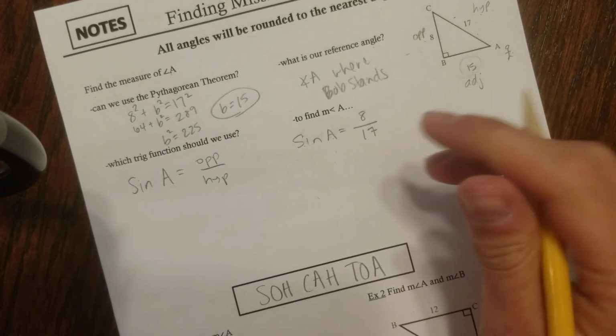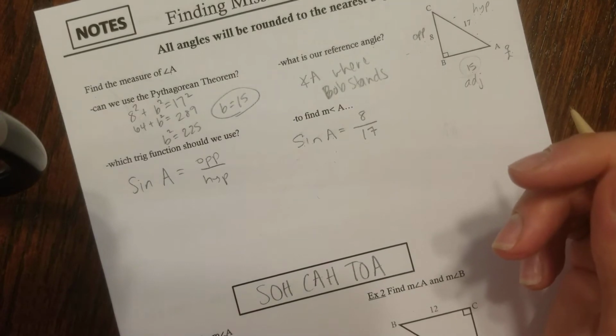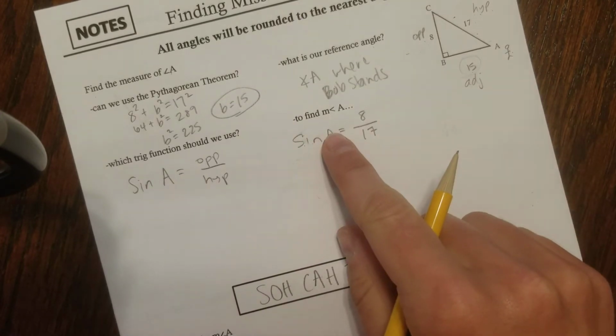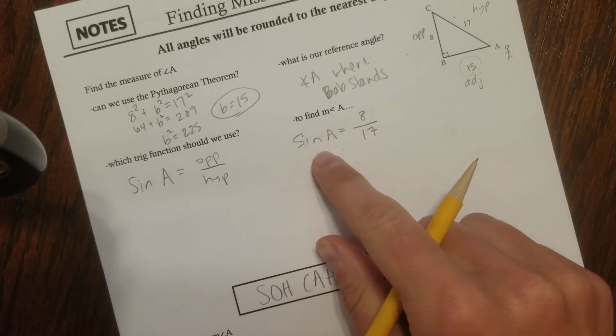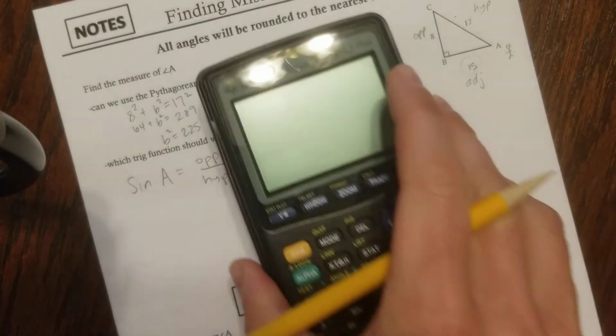But we are going to use the inverse function of sine. If this were multiplication, the inverse would be division, and so we'd use division. But this is not multiplication. Since this is the sine function, we're going to use the inverse of sine.